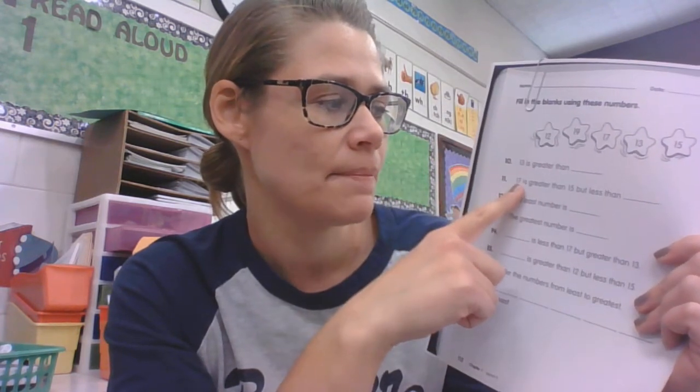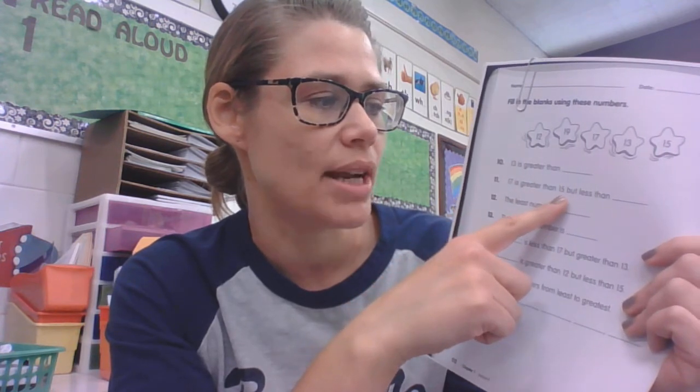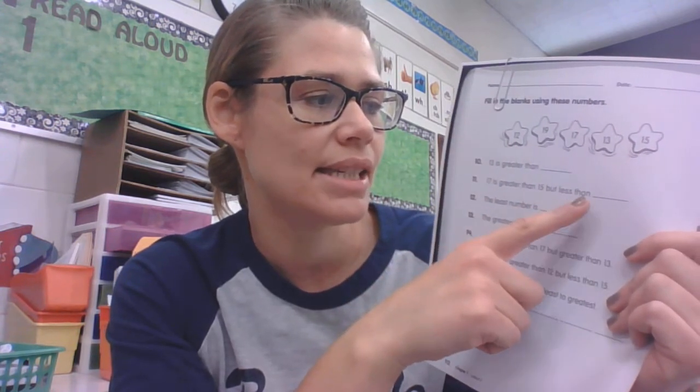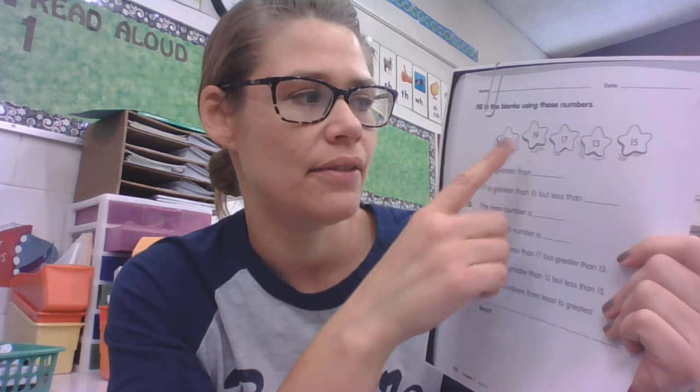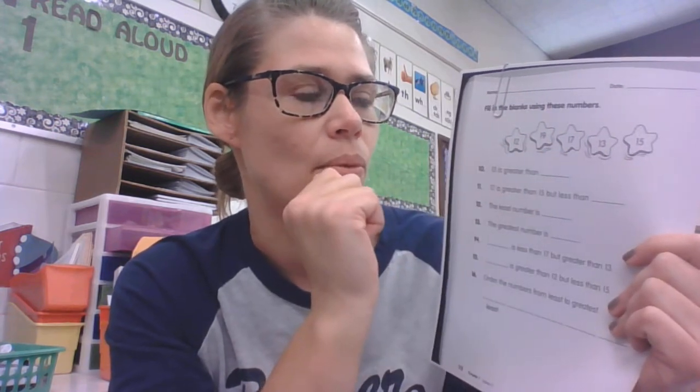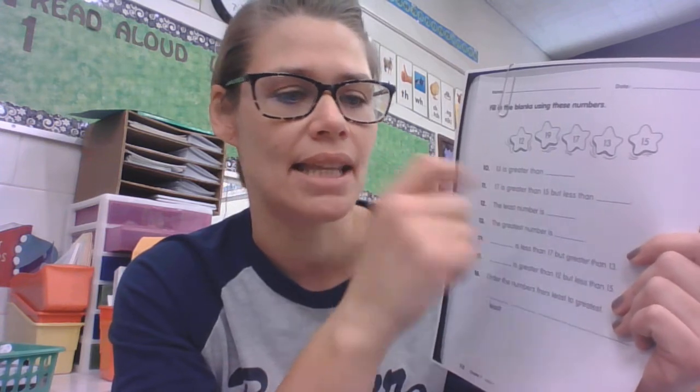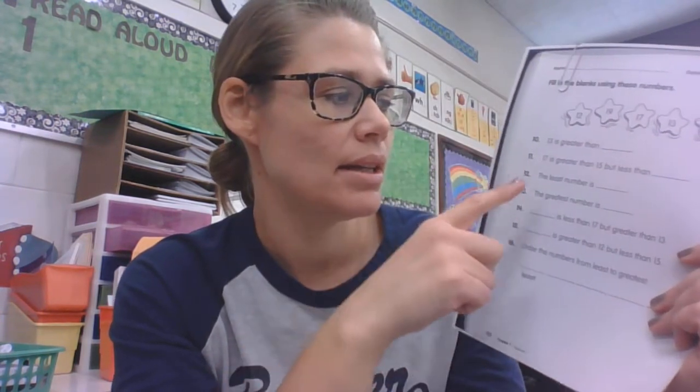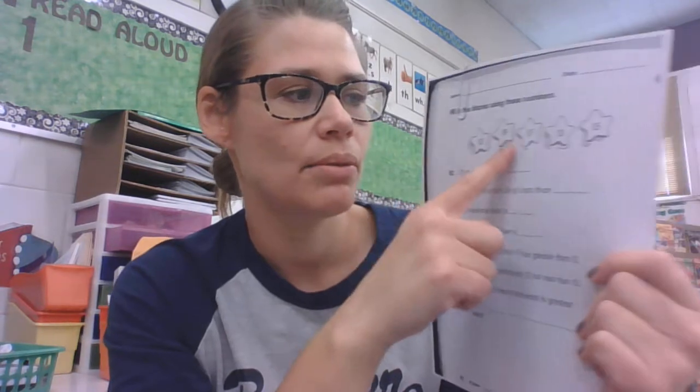Okay, next one. 17 is greater than 15, but less than which number? 17 is greater than 15, but less than which number up here? What number is 17 less than? Write that number in the blank. Okay, next one. The least number is, which one of those in the stars is the least number? Write it right here on that blank.